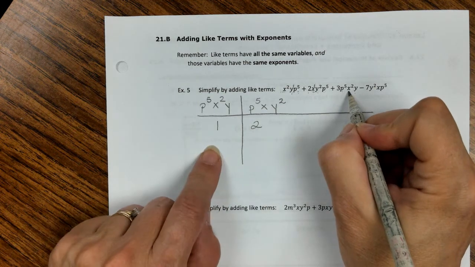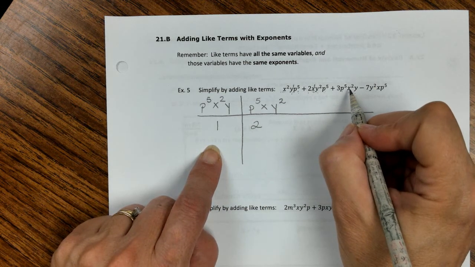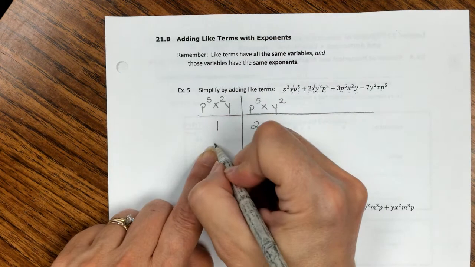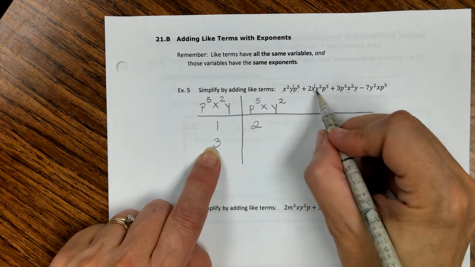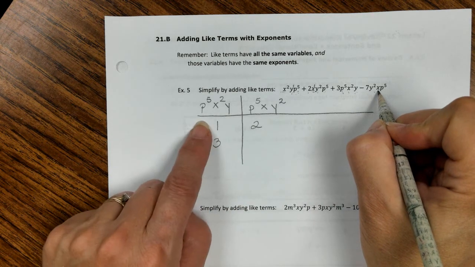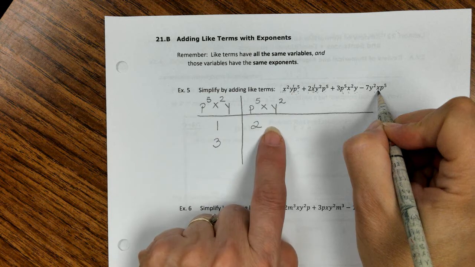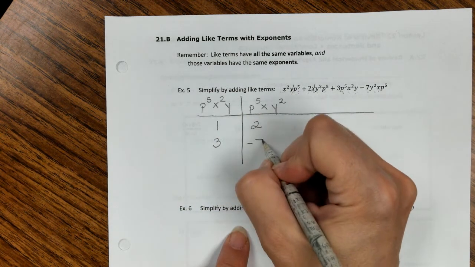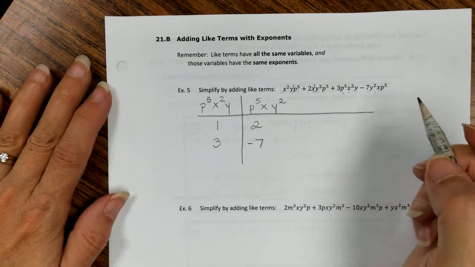Now, this one, I said matched the first one here. We had p to the 5th, x squared y. Alright, so that's a positive 3, goes here. Now, in the last term, I have p to the 5th, x, y squared. It does totally match this. That's negative 7. That's all 4 terms.